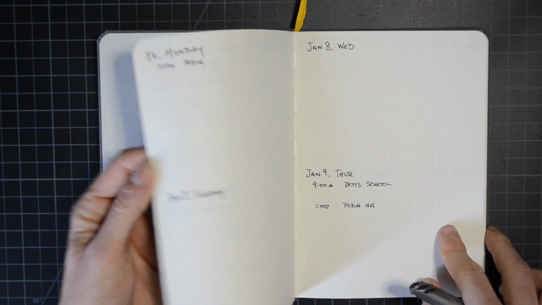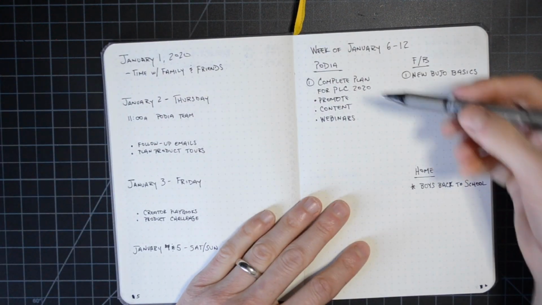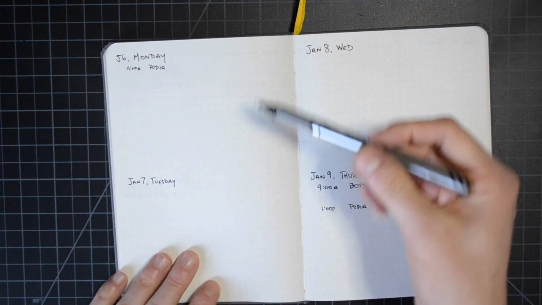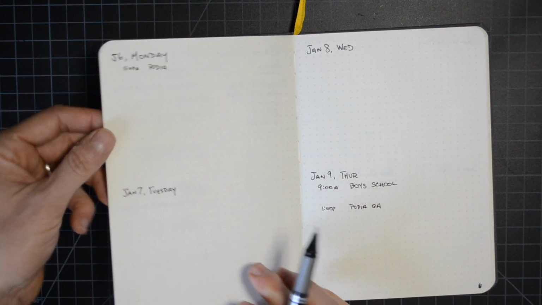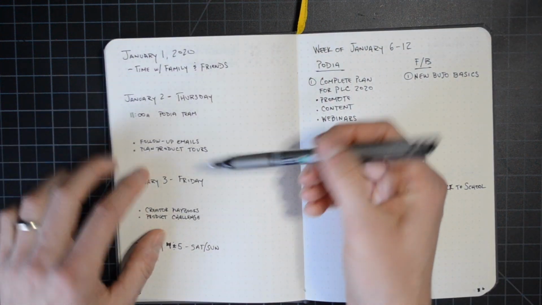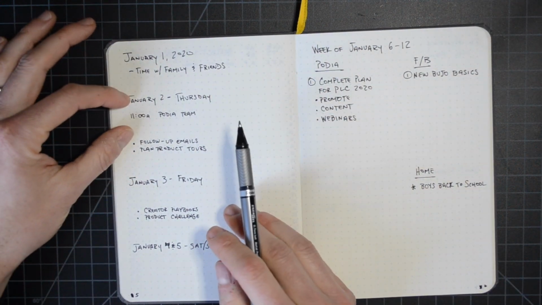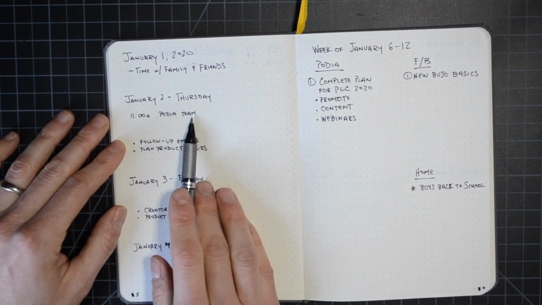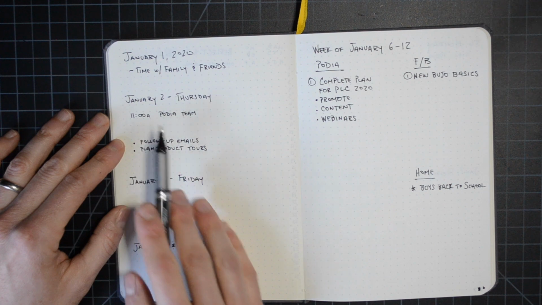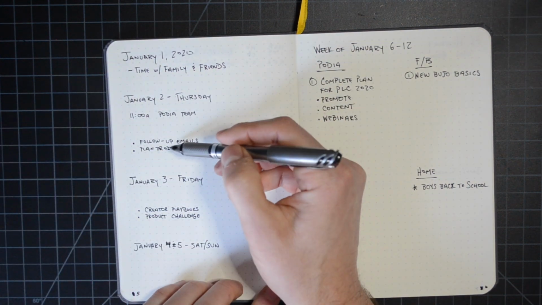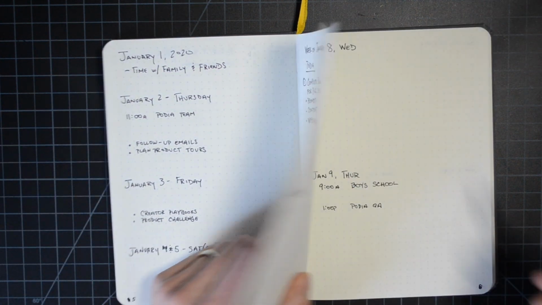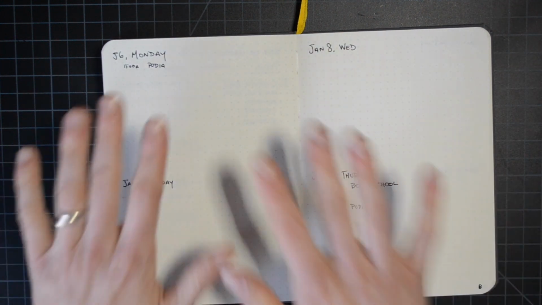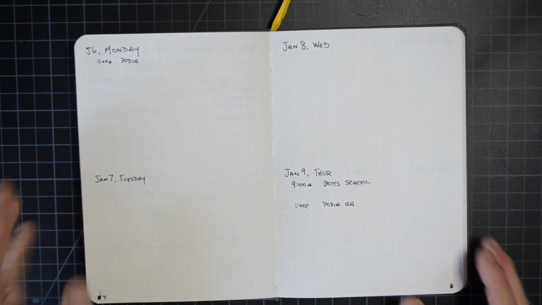I can now take a look at the week ahead. These are the main objectives or tasks that I need to complete, and then I go into the daily spread. As I showed you back here in a compressed view, the top half is for the events, the agenda items, things with a specific time, and the bottom half of that daily section is for to-do items, follow-up, anything like that. And that's pretty much what I'm doing for a daily spread. It's as simple as that.